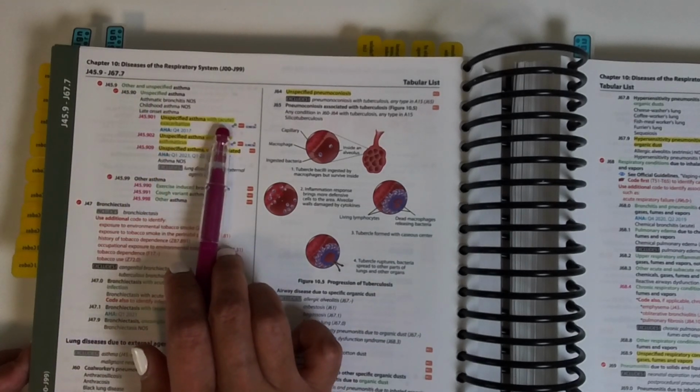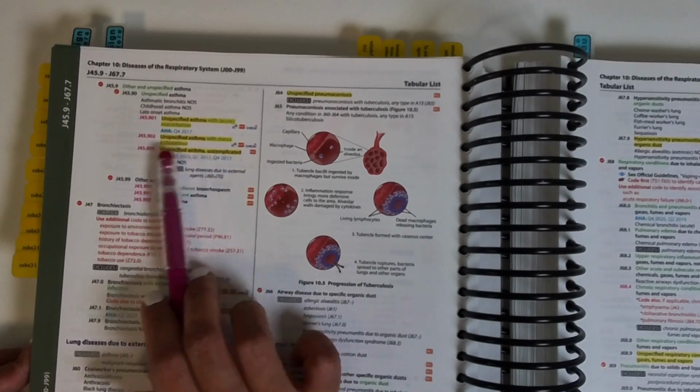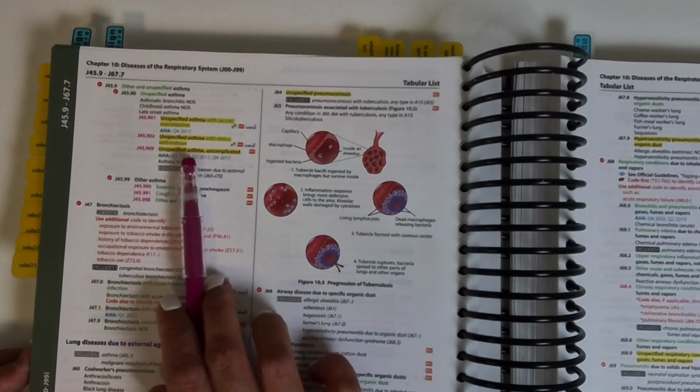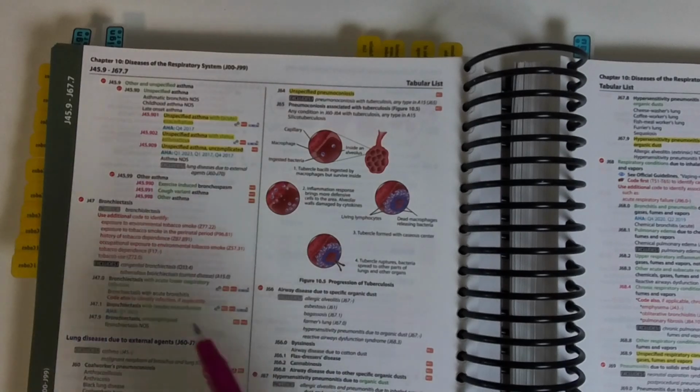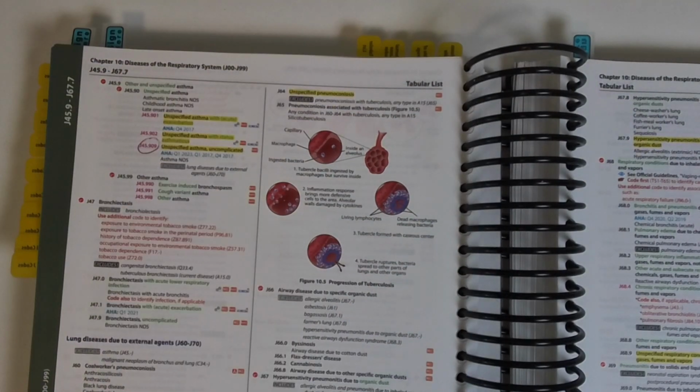Unspecified asthma with acute exacerbation, 901. Unspecified asthma with status asthmaticus, 902. And unspecified asthma is J45909. That is our final code, J45909. So we have three codes, E11.9 for type 2 diabetes, Z79.4 for long-term use of insulin, and J45909 for asthma unspecified. If your answer is letter A, you are correct.